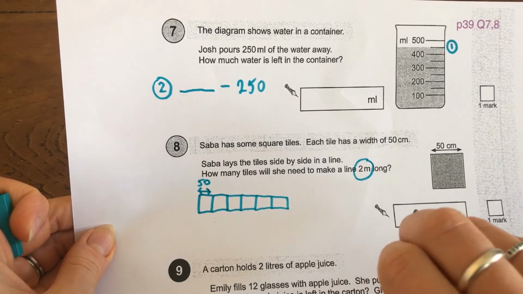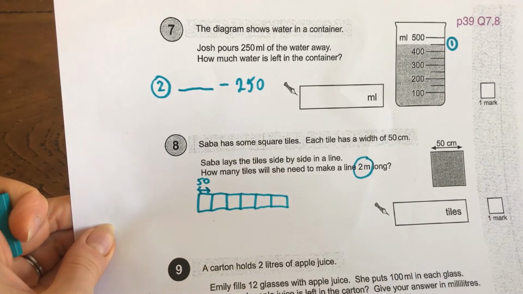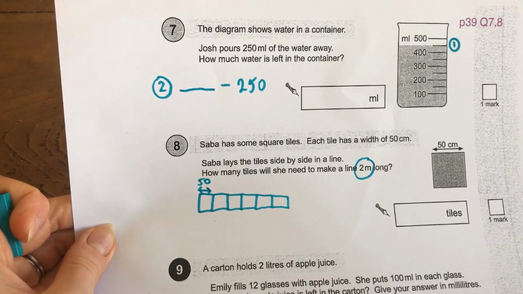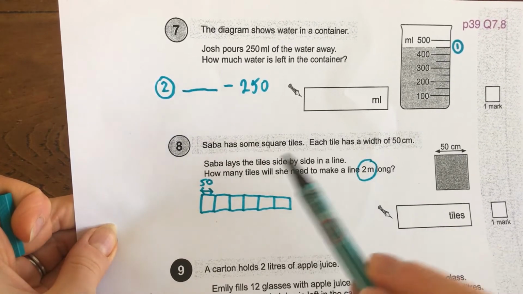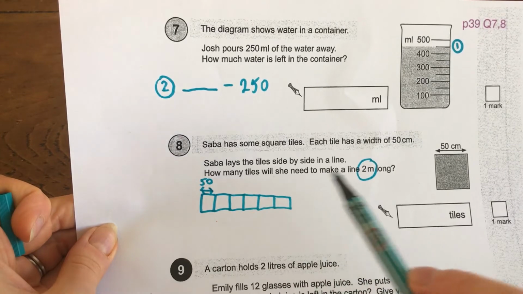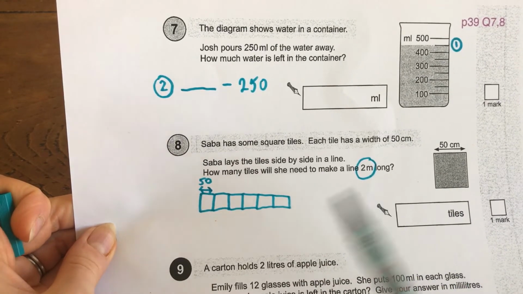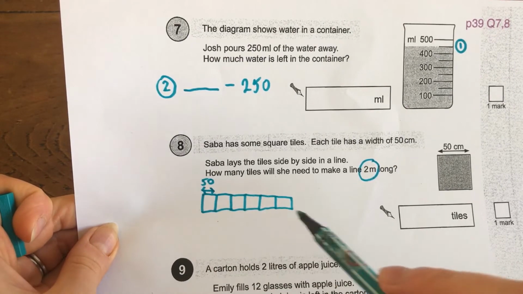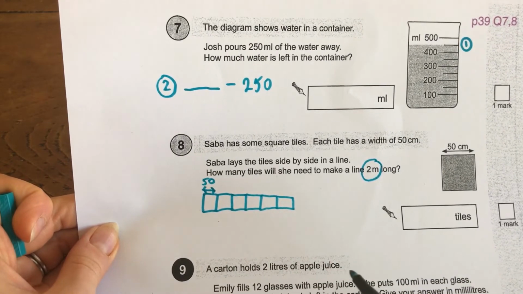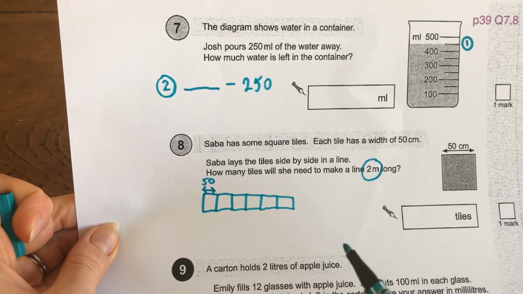Okay, and you just have to put how many tiles she would get to in the box there. Okay, so work out how many centimetres in 2 metres and then count in 50s until you get to that amount and see how many tiles you needed. Okay, I've just drawn lots out here. This isn't the right answer. Okay, just to demonstrate what she's doing.